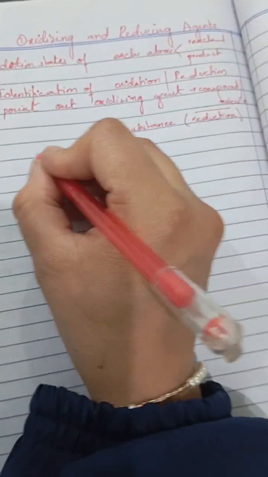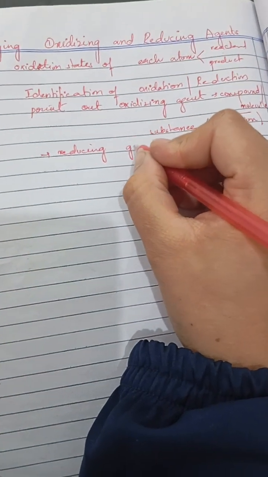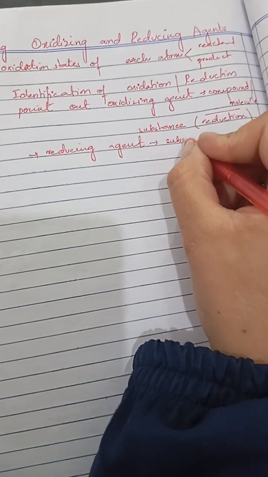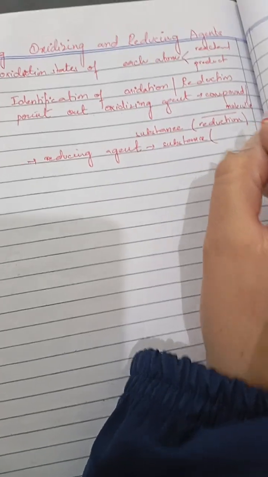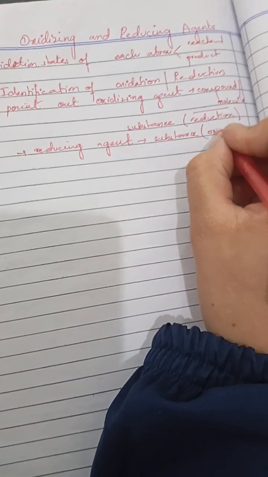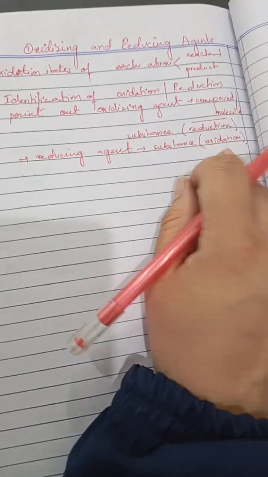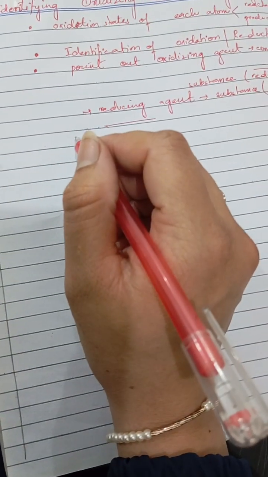Similarly, pointing out the reducing agent, which is a substance in which any one or two atoms, basically most of the time it is only one atom, are undergoing oxidation. Now the question arises: how to give the oxidation states to the chemicals which are present?